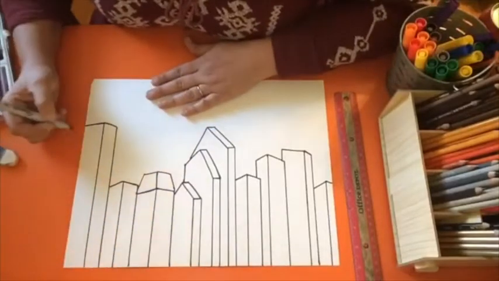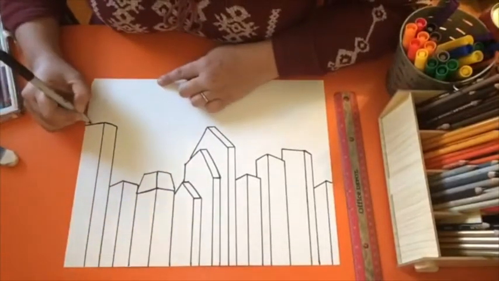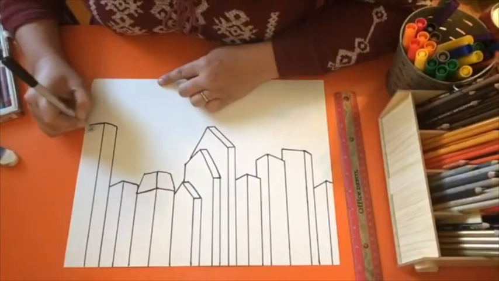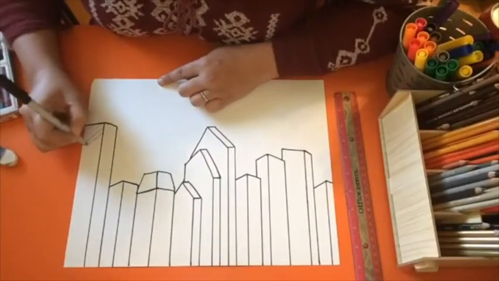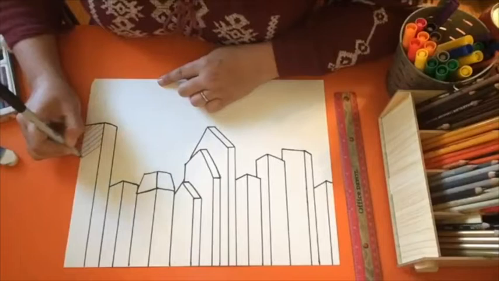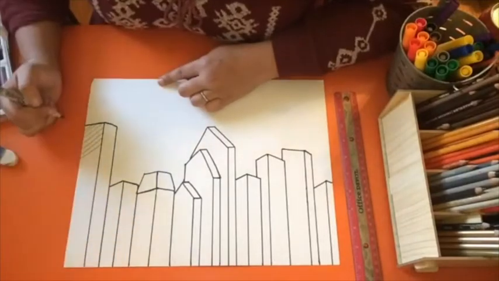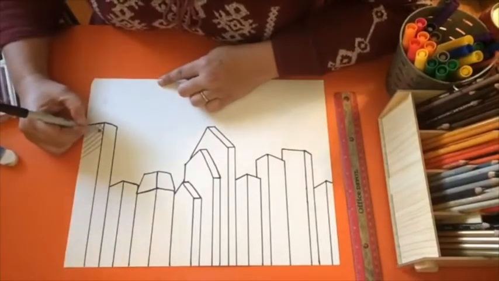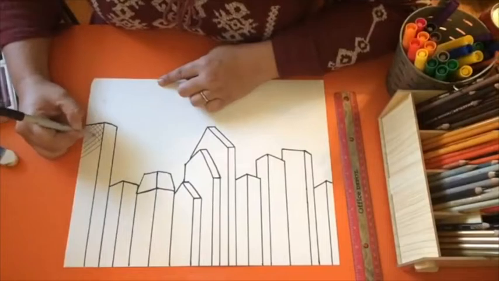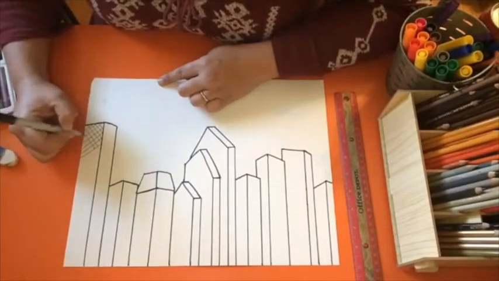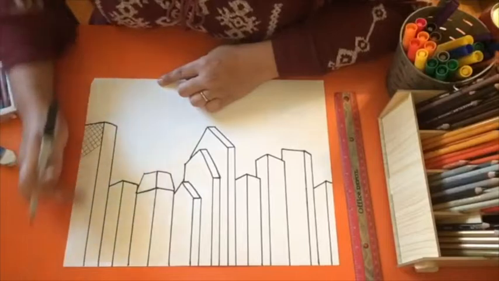So for this building, I've decided to just do a diagonal grid. So I'm going to literally go like this, and you can use your ruler if you need to. But I would go all the way down with those diagonals, and then I would cross them like this. And I would just go all the way down doing the same thing.